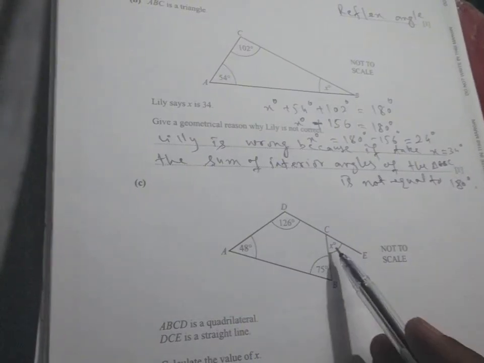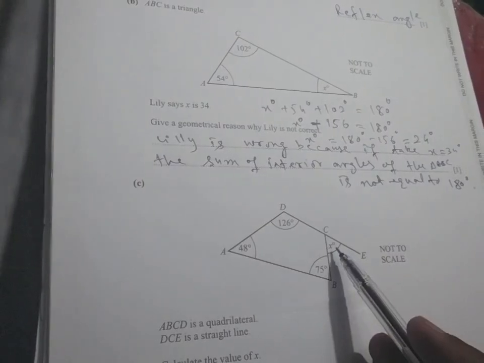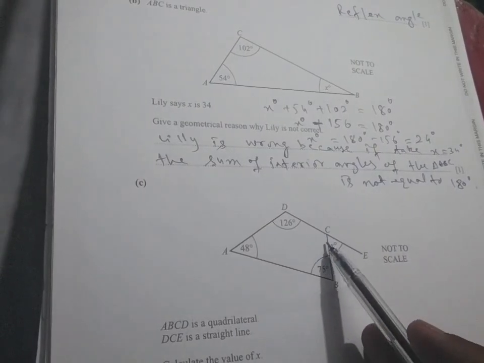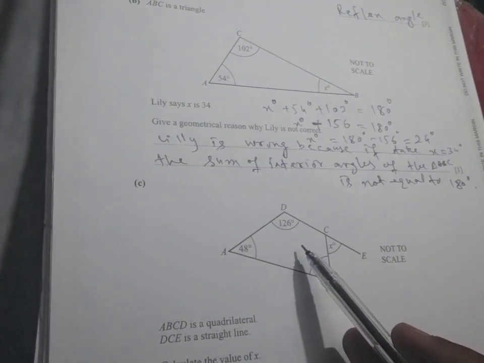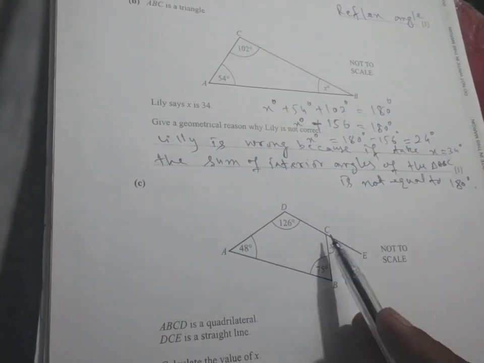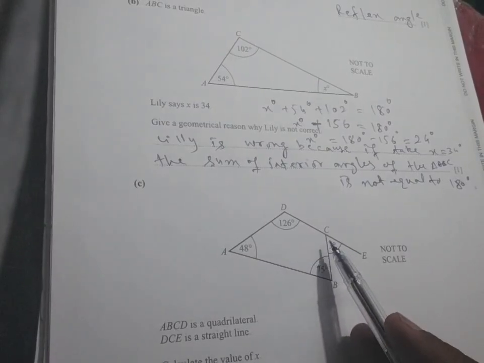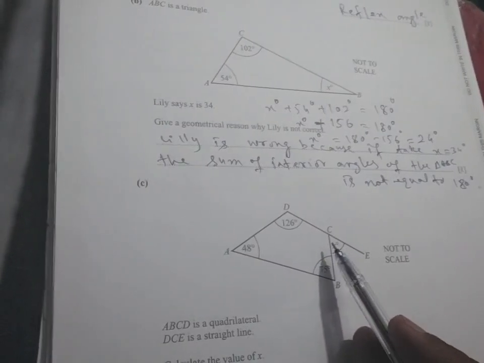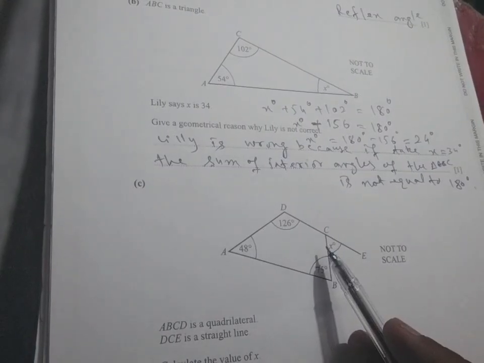So in order to find the value of this x, first we will find this interior angle C. As this is a quadrilateral, the sum of the interior angles of a quadrilateral should be equal to 360 degrees. So in this way we will find the value of C. Then we will apply the law of straight angle, which is the sum of two side by side angles on a straight line is 180 degrees. In this way we will find the value of x.